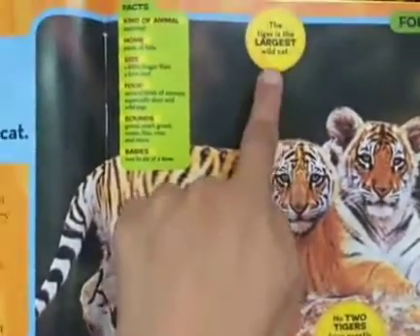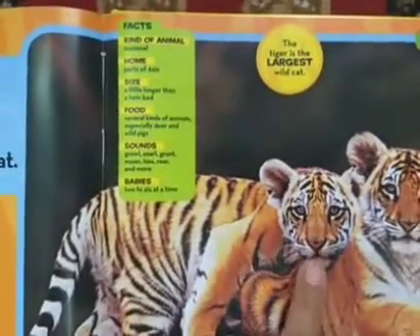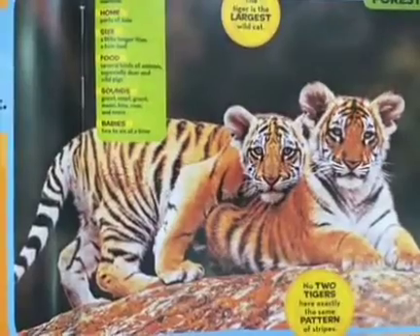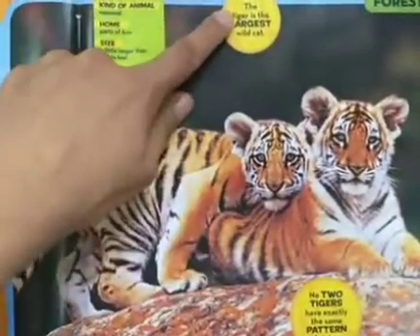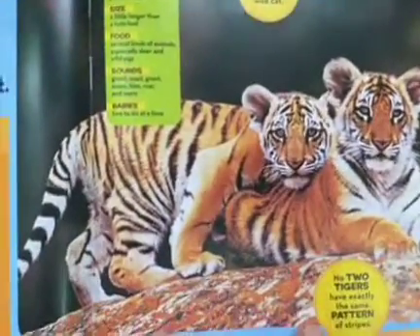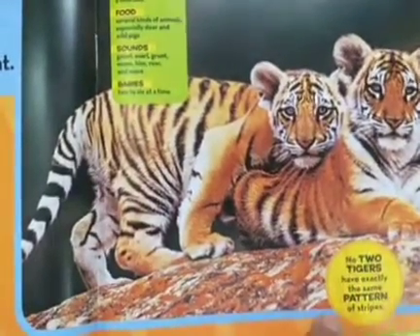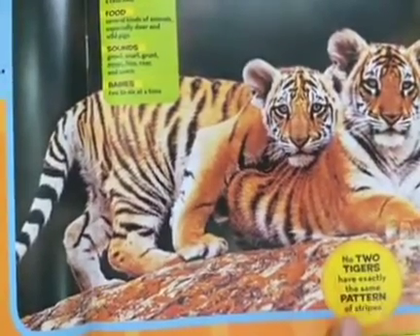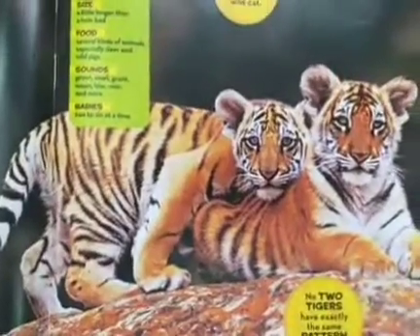And there are some captions over here. Yeah, we can read the caption. The caption gives me more information about the photograph. Yeah, this is a photograph. This is an actual picture of a tiger. So it is written, the tiger is the largest wild cat. Yes. And some more information given in this caption about this picture is, no two tigers have exactly the same pattern of stripes. Oh, this is interesting.